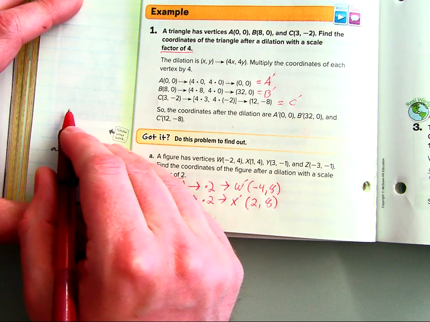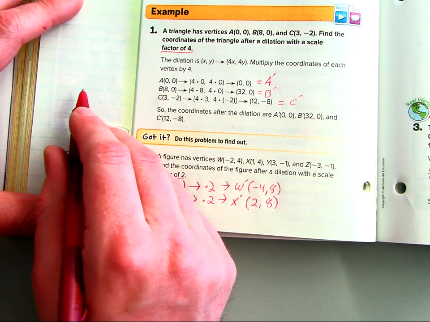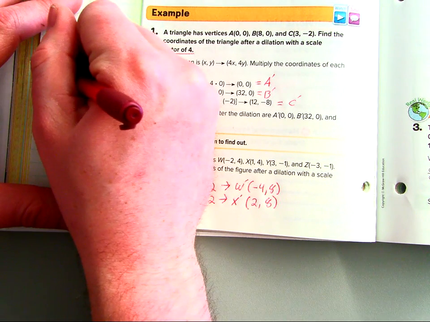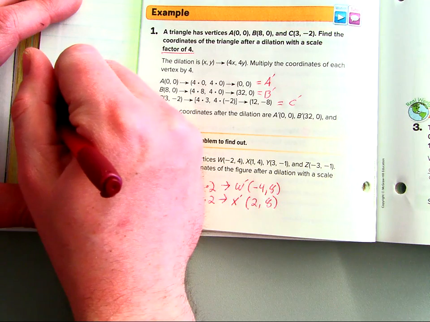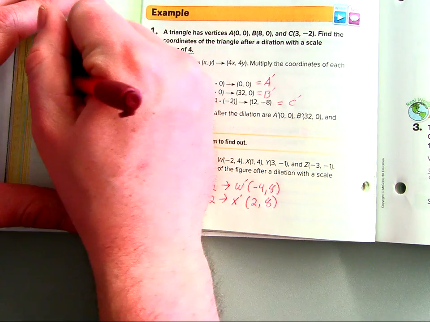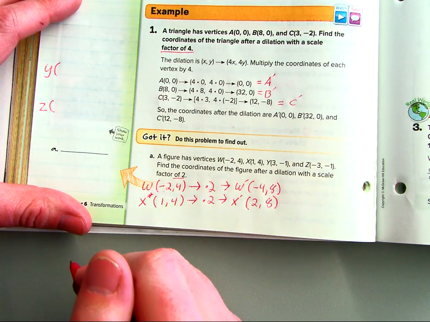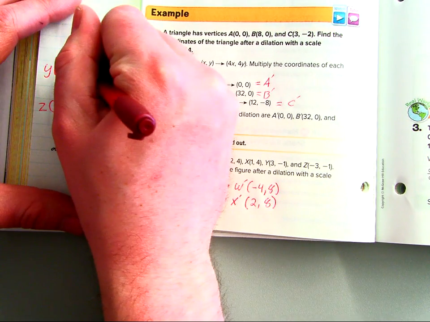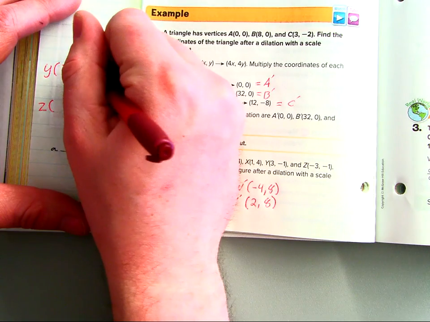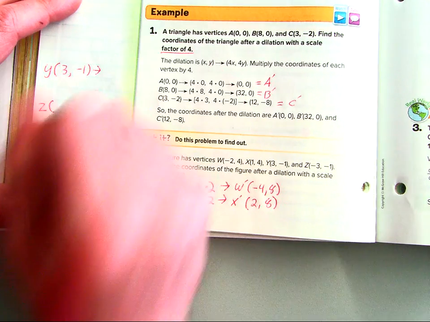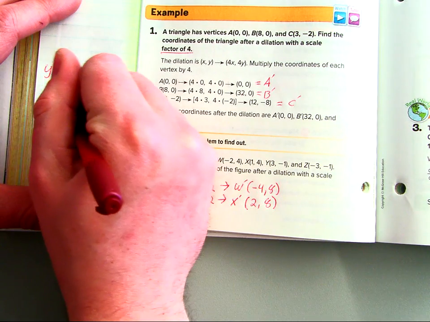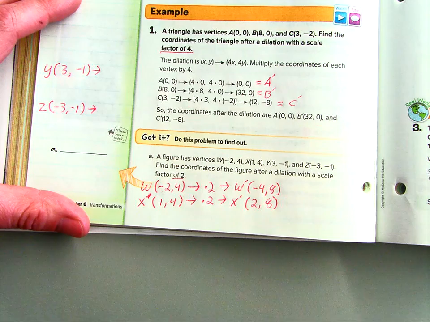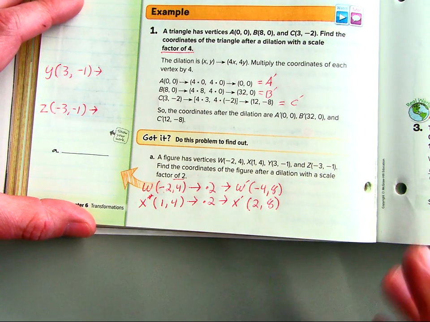Now what I want you to do, actually do it to the side right here, I want you to specifically do it over here on the left. I want you to complete Y, and I want you to complete Z. Okay? And if you have to use the line below, feel free to use the line below. But make sure you complete those on your own. Y is 3, negative 1. And then Z is negative 3, negative 1. Show me what you're multiplying by, and then get me the Y prime and Z prime. Do that on your own. Pause the video right now if you need to.